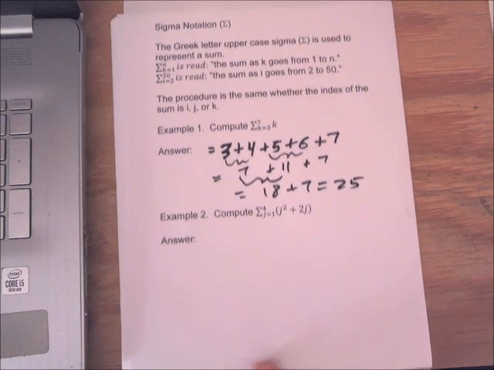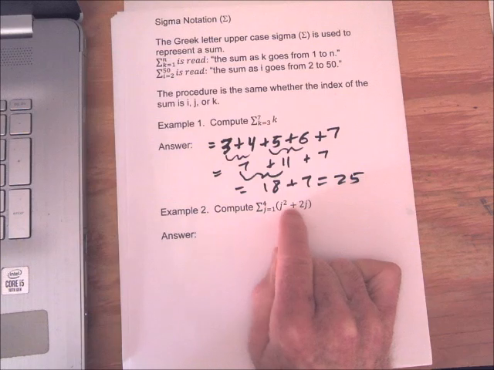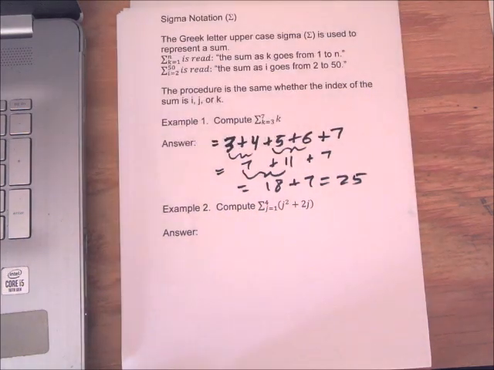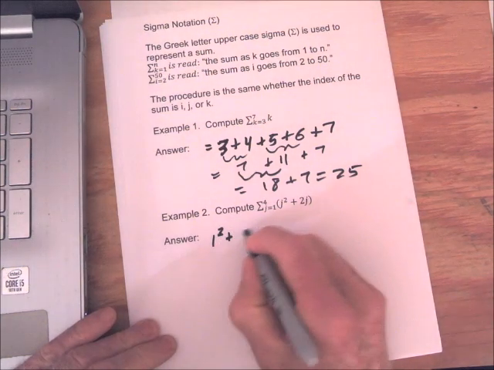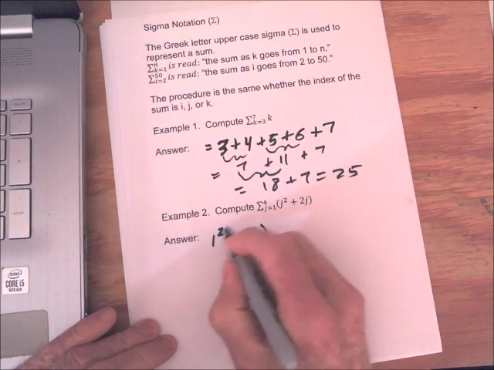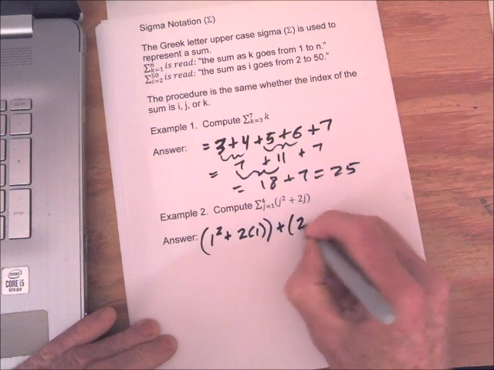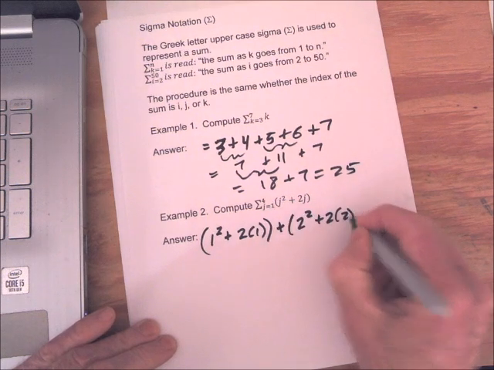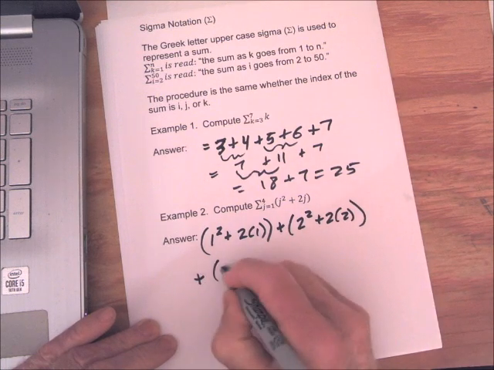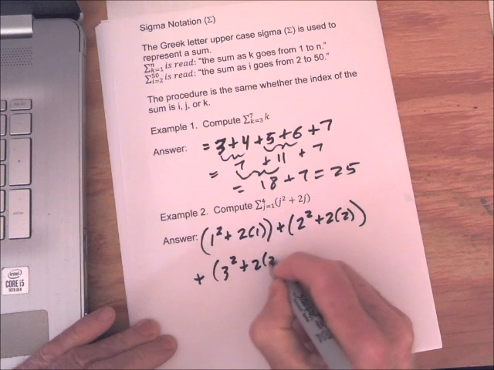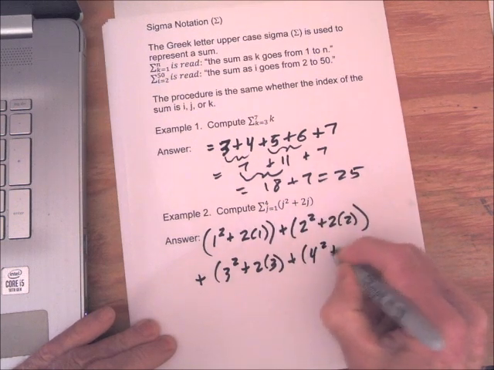The second example, the sum as j goes from 1 to 4 of j squared plus 2 times j. So we'll start with 1. We'll do 1 squared plus 2 times 1. And then when j is 2, it'll be 2 squared plus 2 times 2. And then when j is 3, we'll have 3 squared plus 2 times 3. And when j is 4, we'll have 4 squared plus 2 times 4.